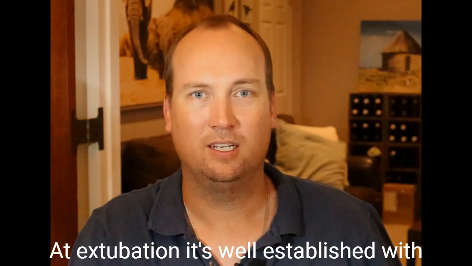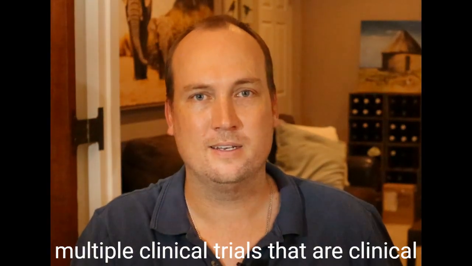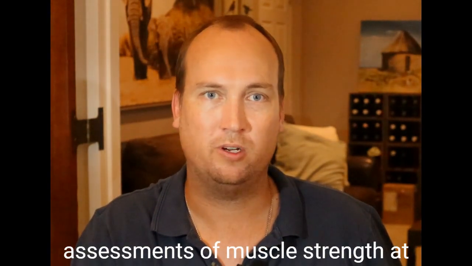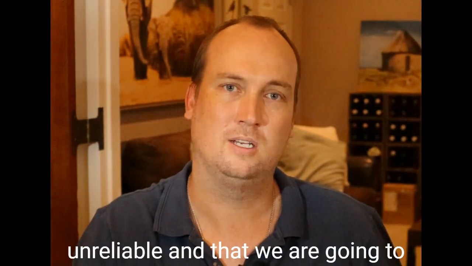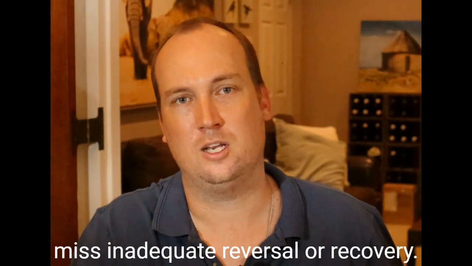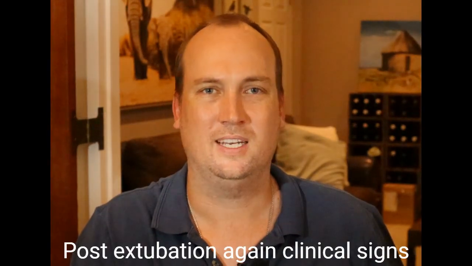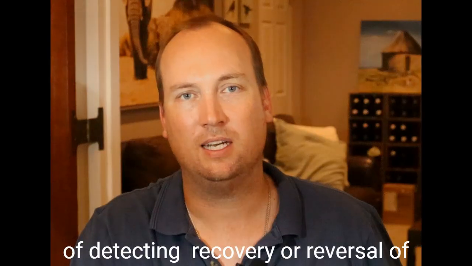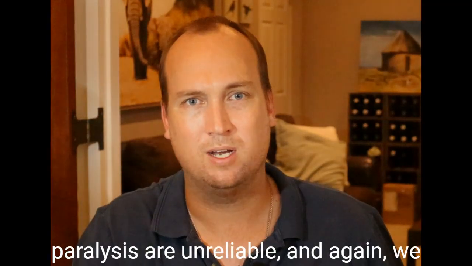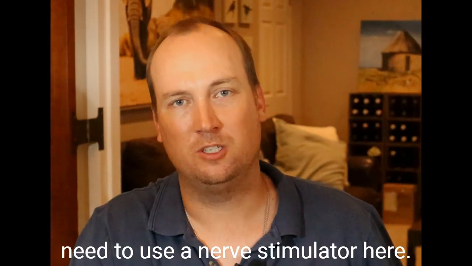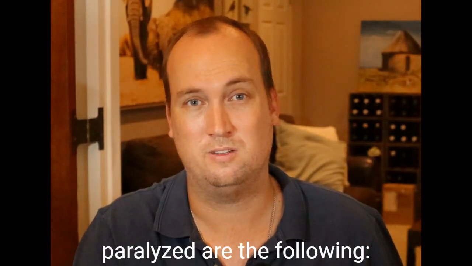At extubation, it's well established with multiple clinical trials that our clinical assessment of muscle strength at extubation and post-extubation is unreliable, and that we are going to miss inadequate reversal or recovery. Post-extubation, again, clinical signs of detecting a recovery or reversal of paralysis are unreliable, and again, we need to use a nerve stimulator here. But what we will see in someone who's partially paralyzed are the following.